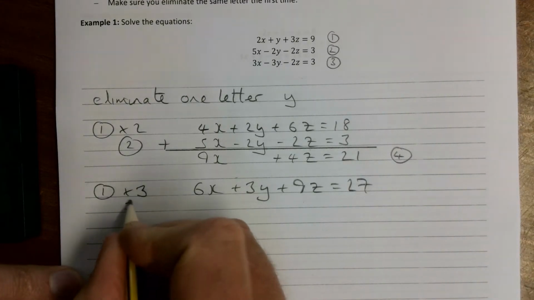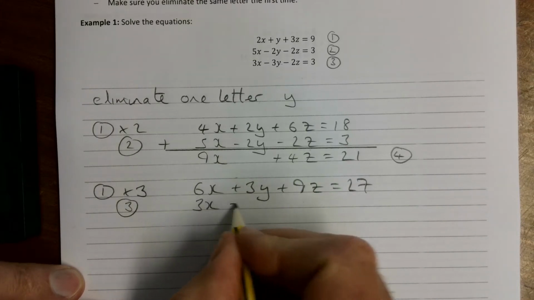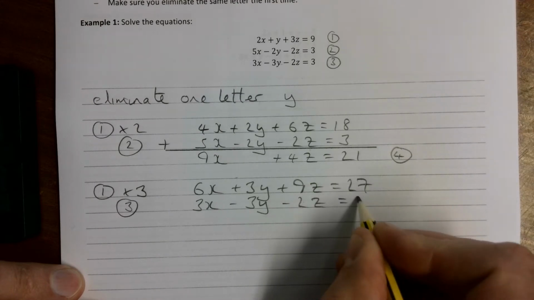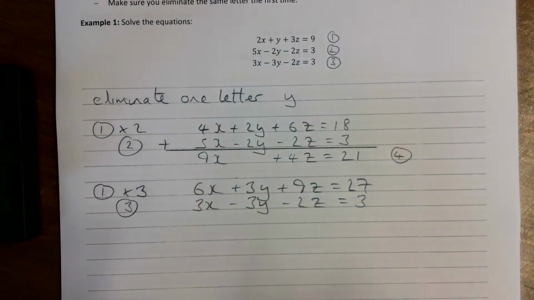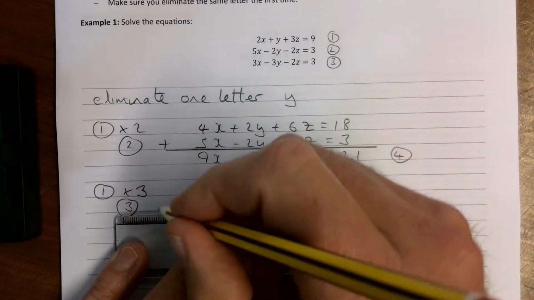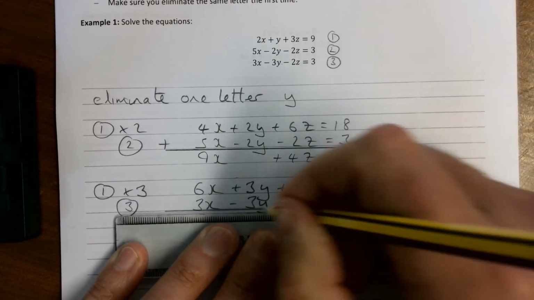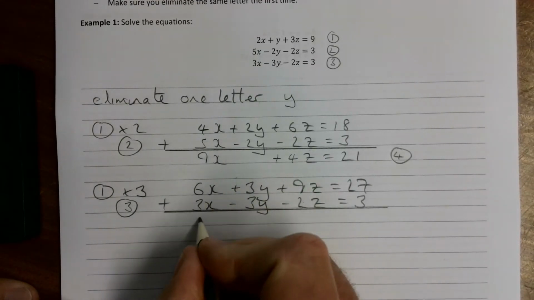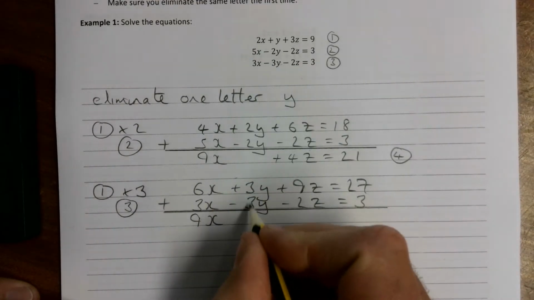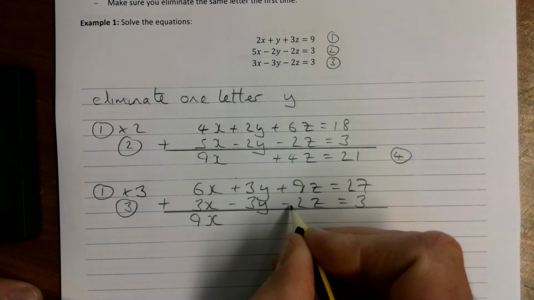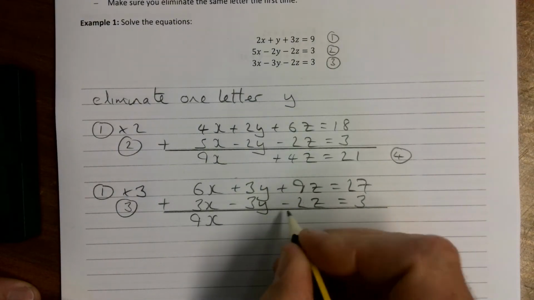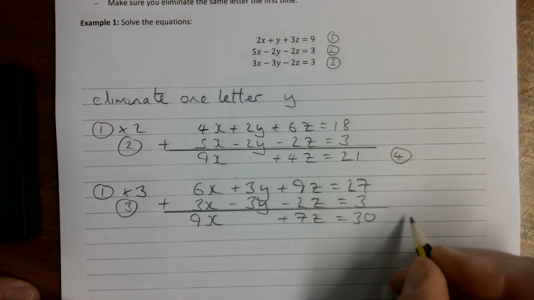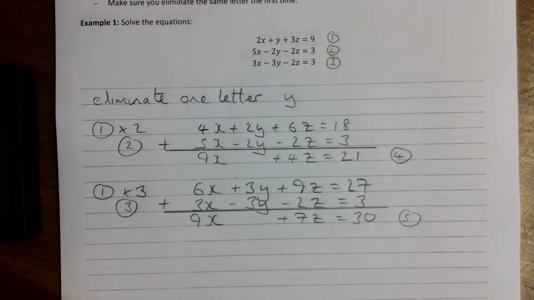And we're dealing now with equation 3, which is 3x minus 3y minus 2z equals 3. And again, set it up here. And we're going to add these 2 equations and we get 9x. They disappear. Adding these gives me plus 7z. And that equals 30. And I'm going to call that equation 5.